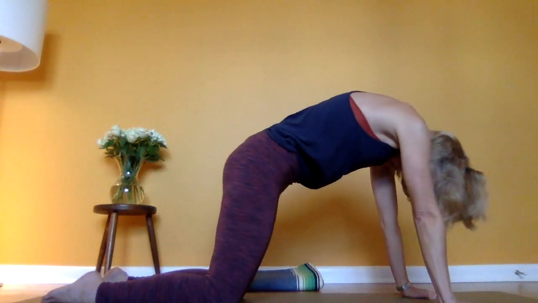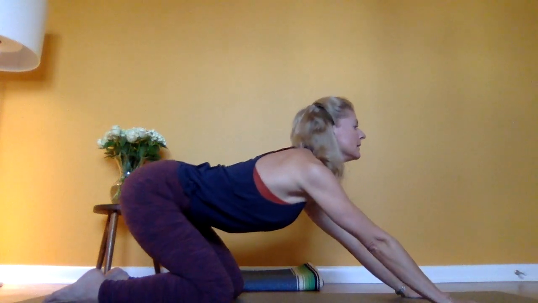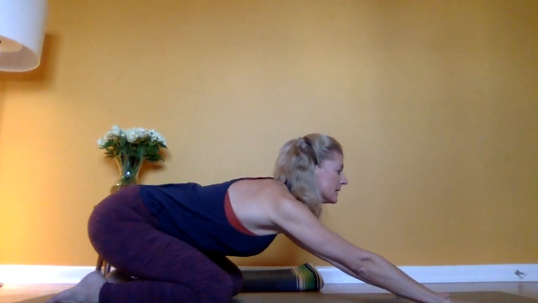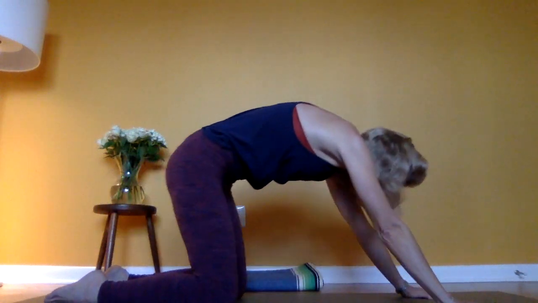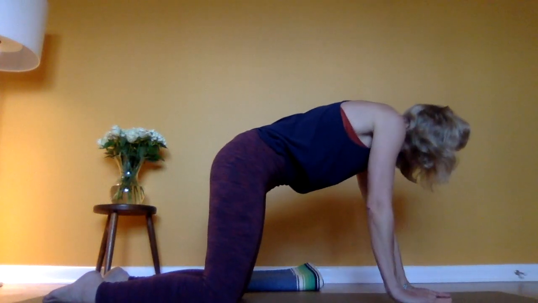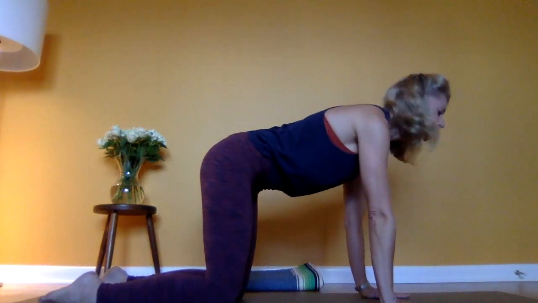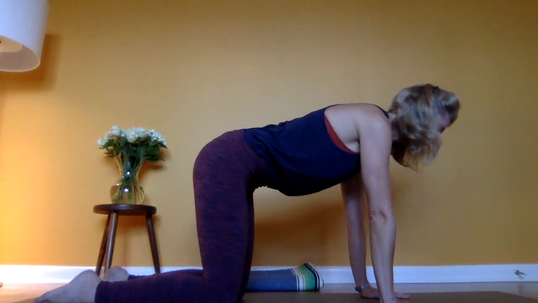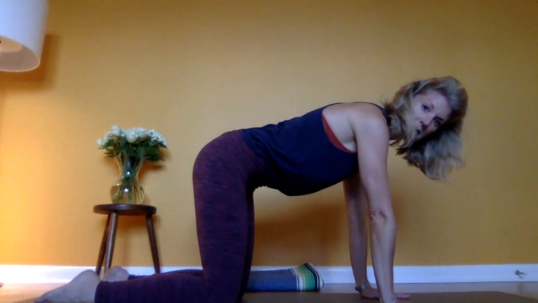Inhaling when you come forward and exhaling when you move back. And then slowly come back to your hands and knees into a neutral spine. Place your hands back under your shoulders and pause for a moment, just to notice the effects of this spinal flossing.